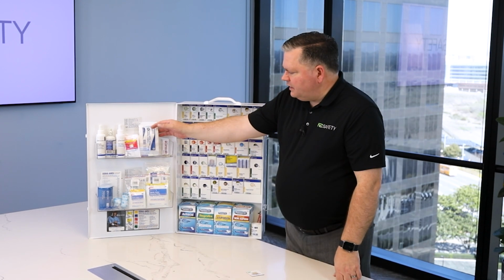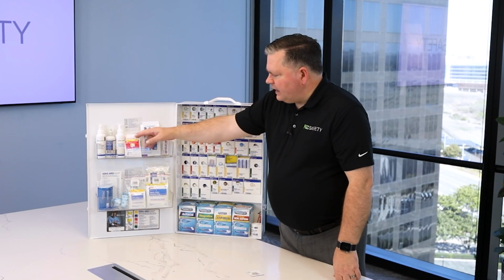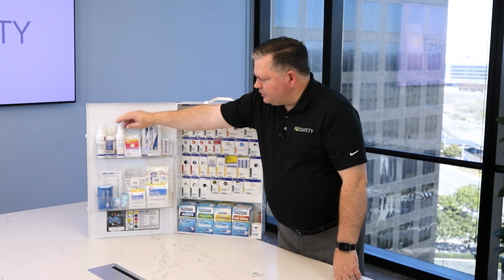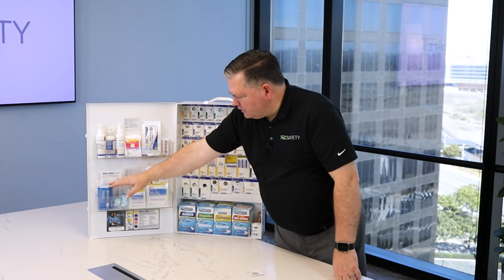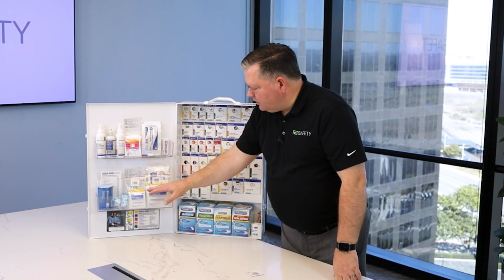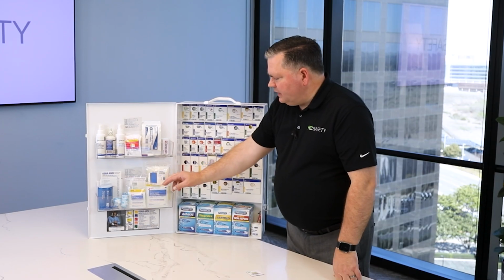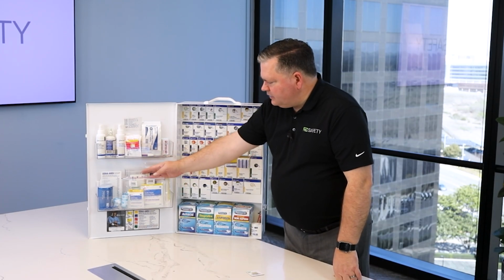The door side, in the pocket, you have items like hemostatic dressings. You also have your instruments. You have your sprays and eye wash. You have a splint. You have additional trauma items like compress dressing, gauze pads, and various sizes, butterfly bandages.